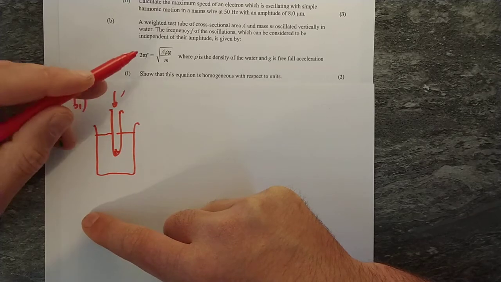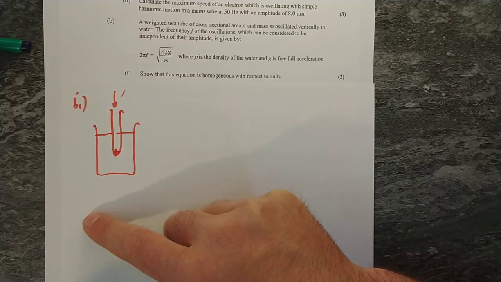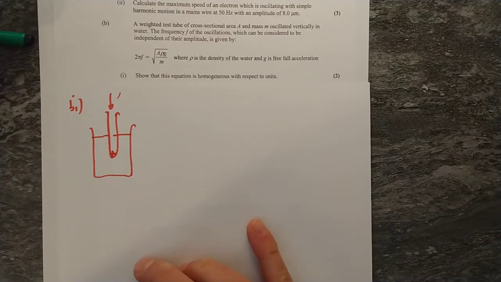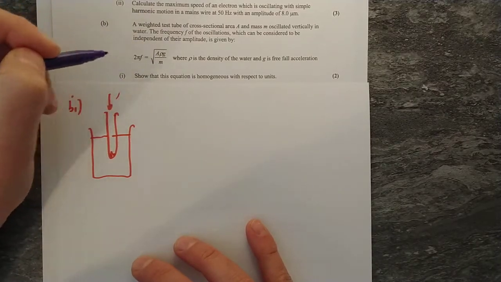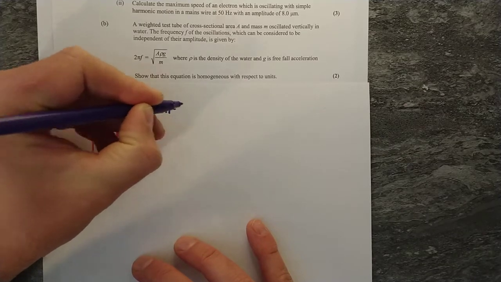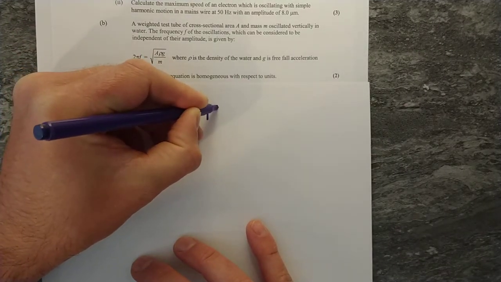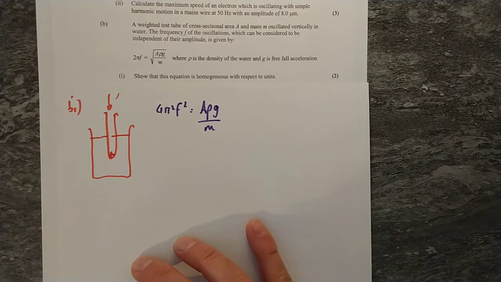We've got an equation here for the frequency. First of all, we need to show that this is homogeneous with respect to units. The first place to start with any equation with a square root is that square roots are not particularly nice. So what I'm going to do to start with is square everything. So I've got 4 pi squared f squared equals A rho g over m. Now, when we want to put this in units, we've got to be careful not to use an equal sign because they're not equal.